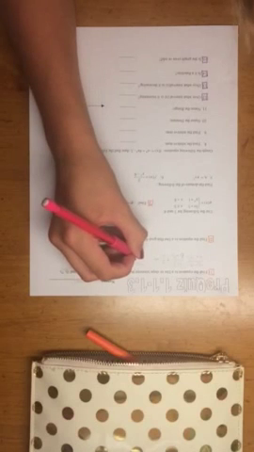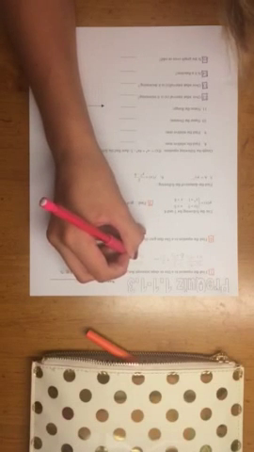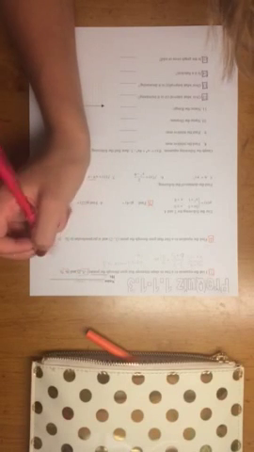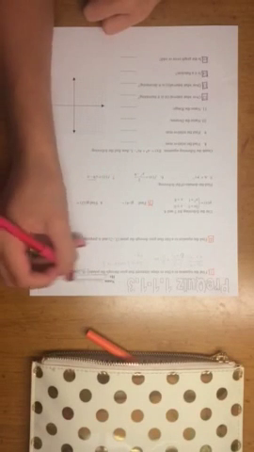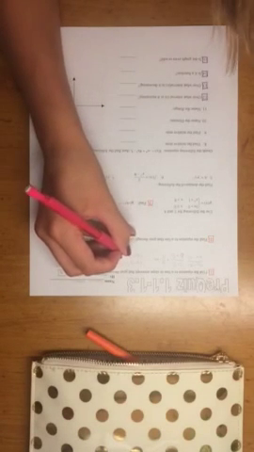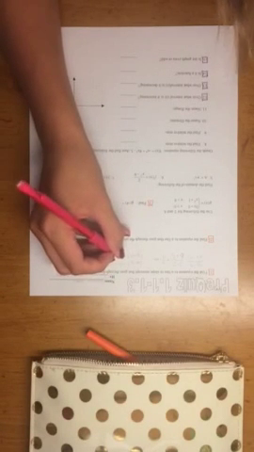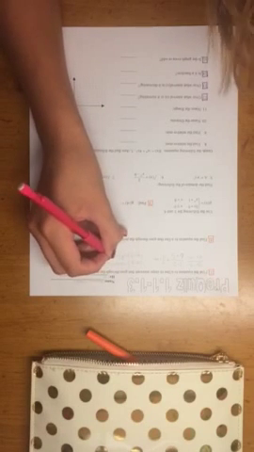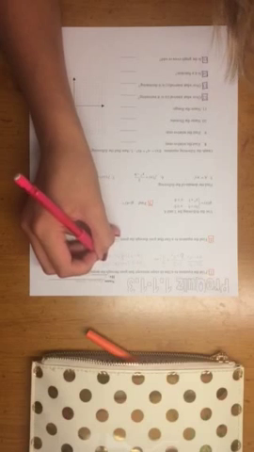So just to plug that in there, y minus, we're going to go with this point here. Actually, we're going to go with this point because they're both positive. So y minus 7 equals m, just substitute the slope, so 5 over 11, x minus 6.